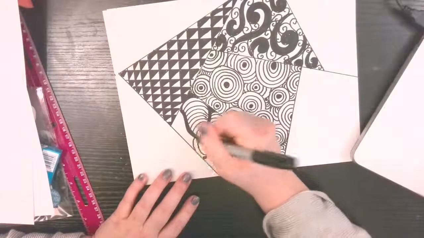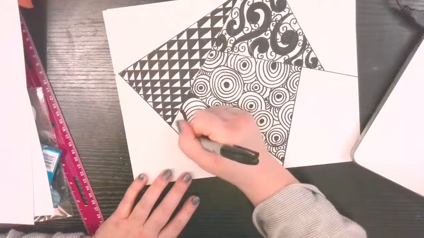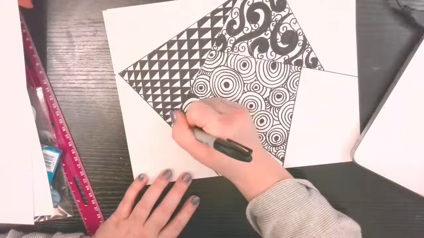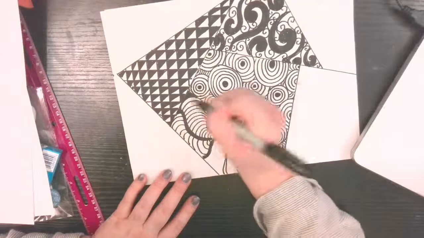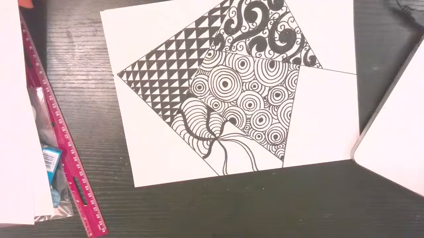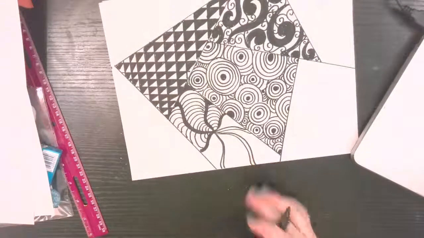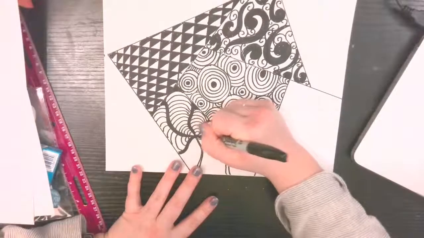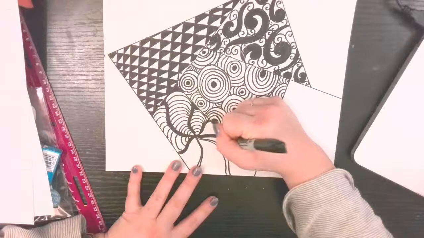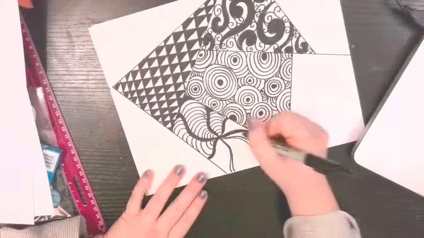And again, if you don't like any of these patterns that I'm showing you, you don't have to use them. You can make up your own. I encourage you to make up your own. I don't want you to make art that looks exactly like mine. I want you to make art that looks like yours. But I'm trying to give you some ideas and some skills so that we can help grow that confidence.